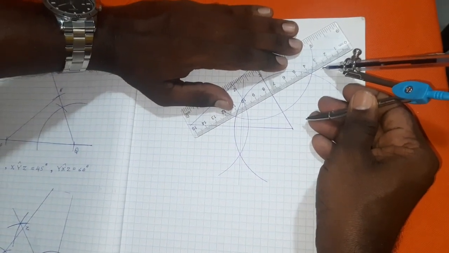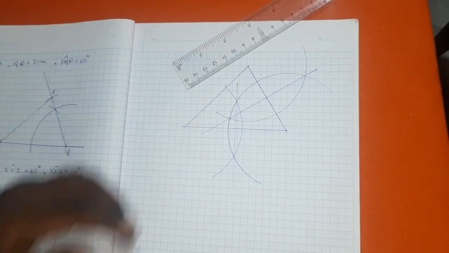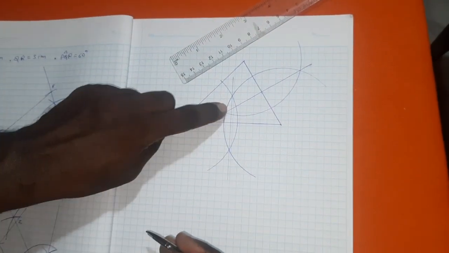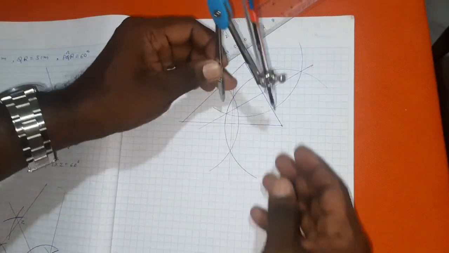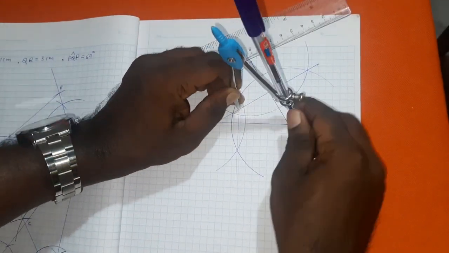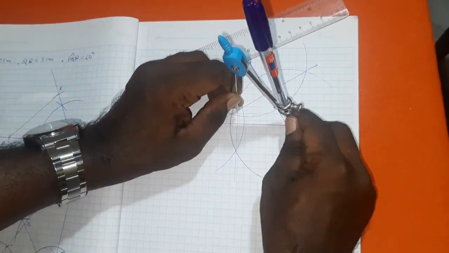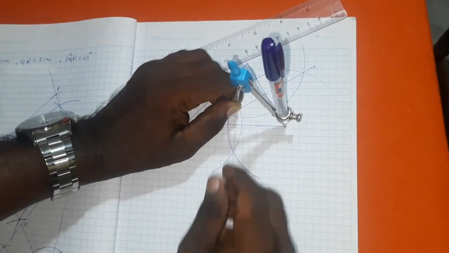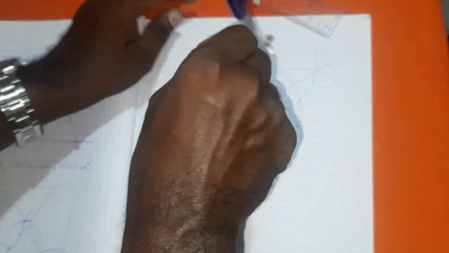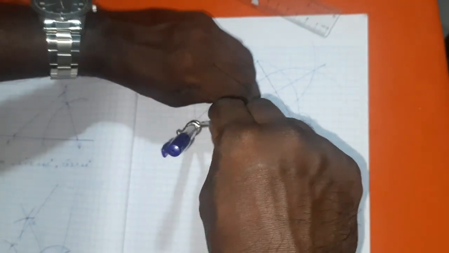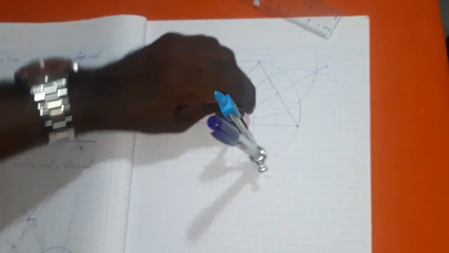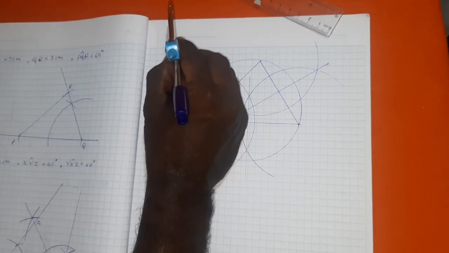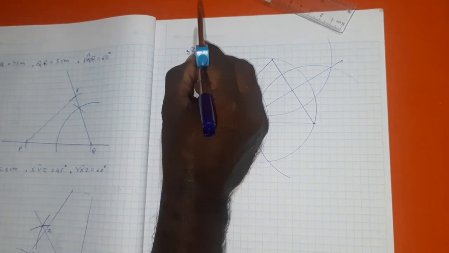Now, those two perpendicular bisectors will be intersected. Then keep the compass on that point where they have been intersected. Then take the length to a vertex of the triangle and construct a circle. So this circle would move through the vertices of the triangle. This circle is known as the circumcircle of the triangle.